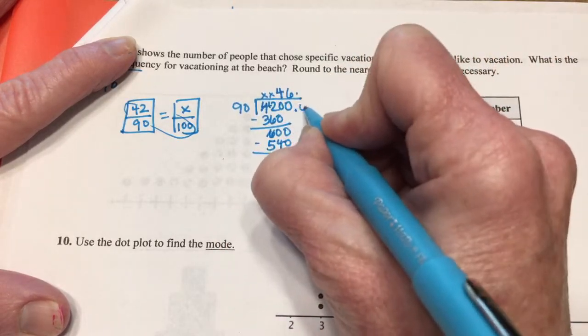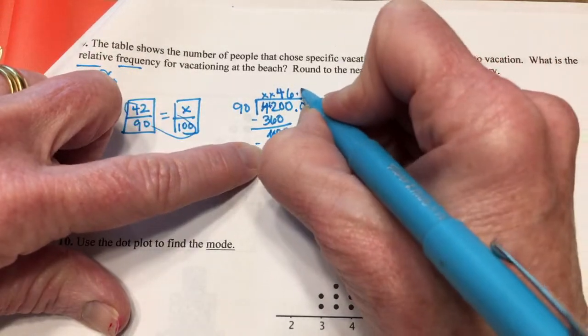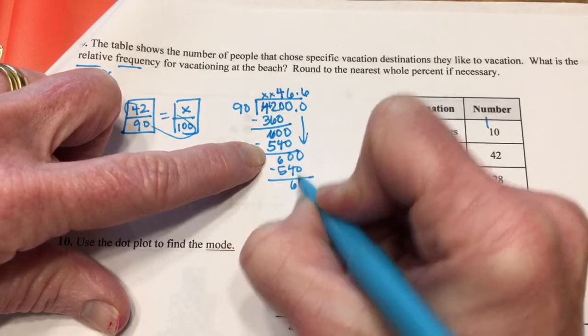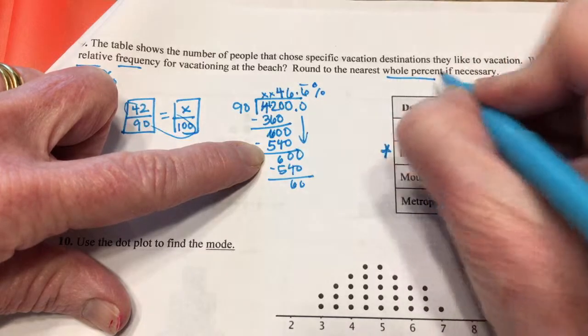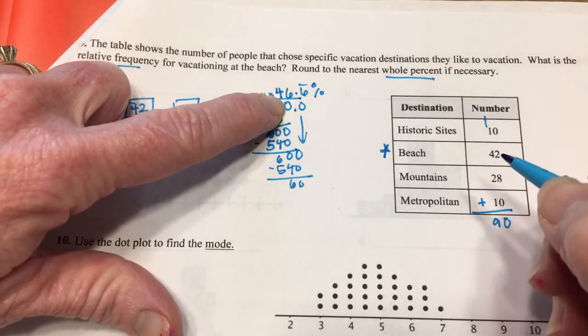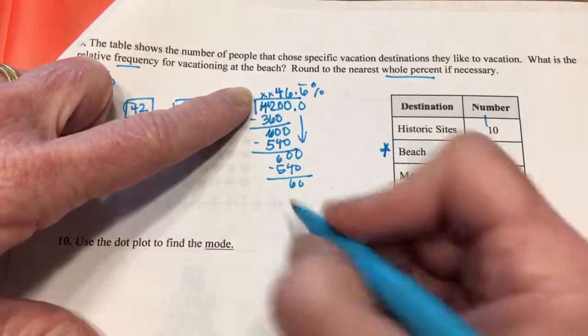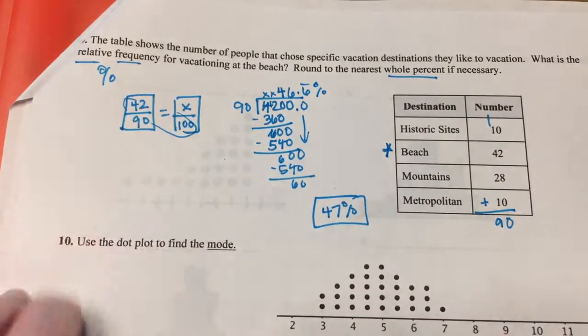If I add a decimal and a 0 and bring it down, I'm back to 600. So 90 will go into 600, 6 again. So I can see that that's going to be repeating. And this is a percent. It did tell me to round to the nearest whole percent, so that would be my ones place. So if I round up the 0.6, it's going to be 47% of people prefer the beach.